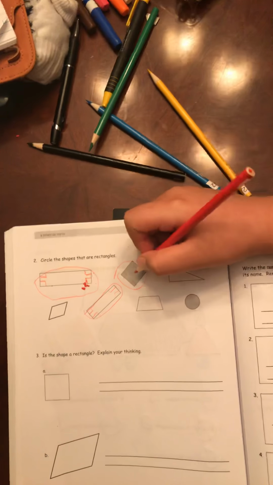So I'm going to write down: it is not a rectangle. Rectangle is a long word, but I don't have to work too hard because it's right there.